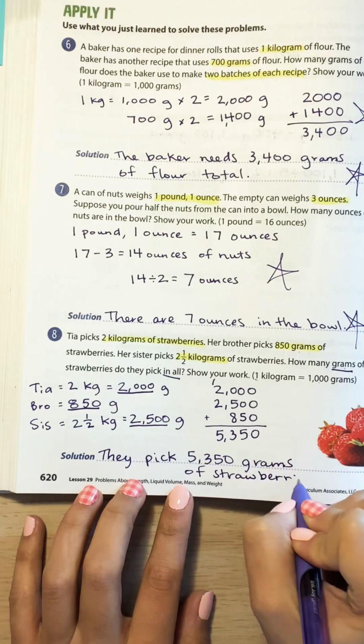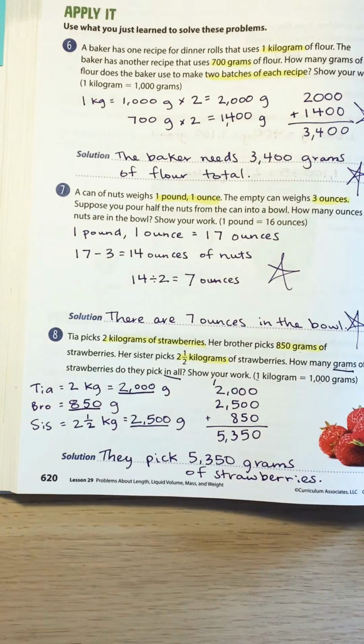Does anybody else just call them strawbs, or is that just me? That might just be me.